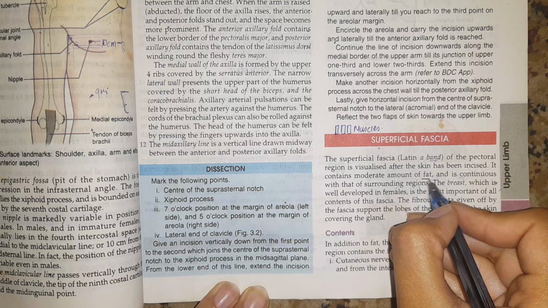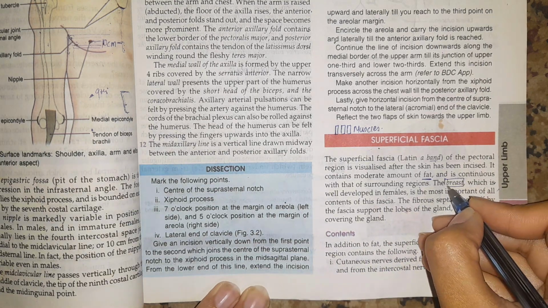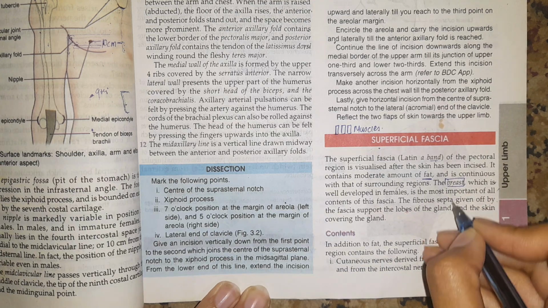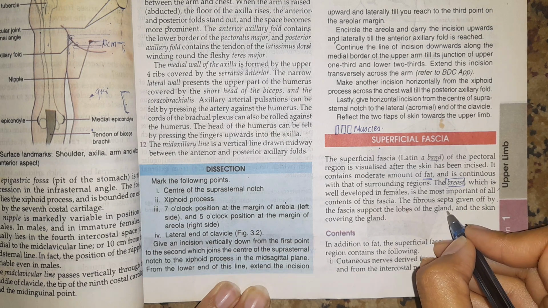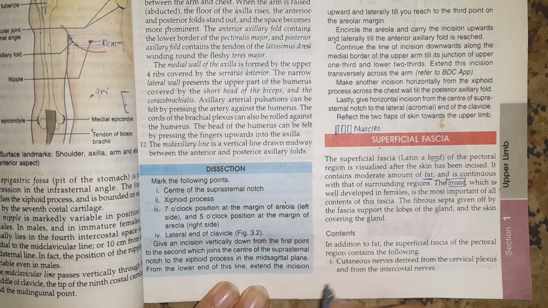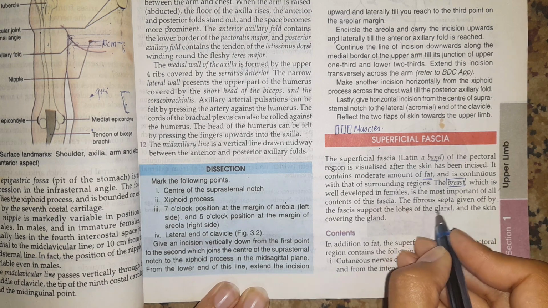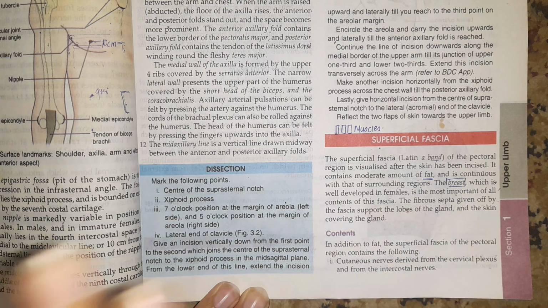It has a moderate amount of fat, and the breast also lies in this region of the superficial fascia of your pectoral region. And fibrous septa given off by the fascia support the lobes of the gland. The main mammary gland is divided by the fibrous septa, and the skin covers the gland. This is about it.